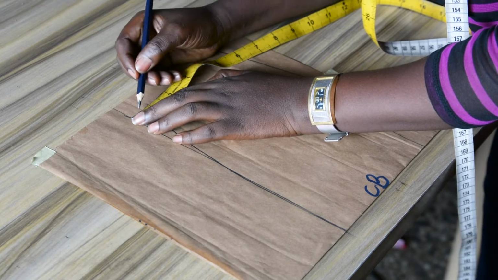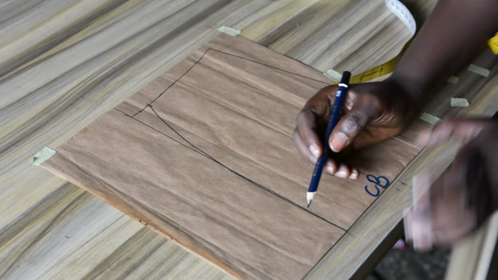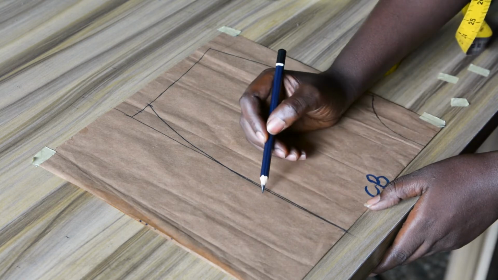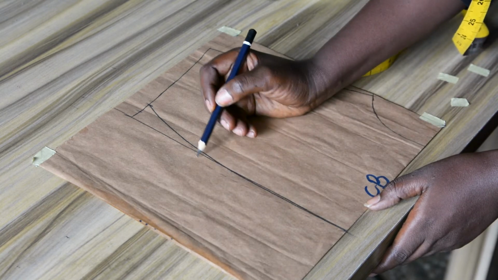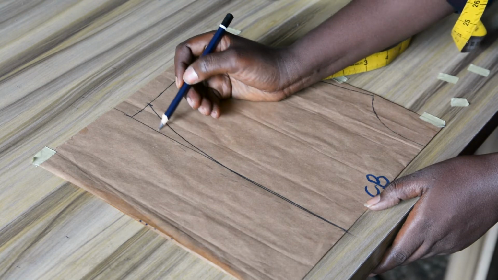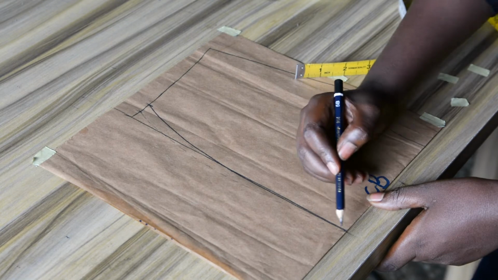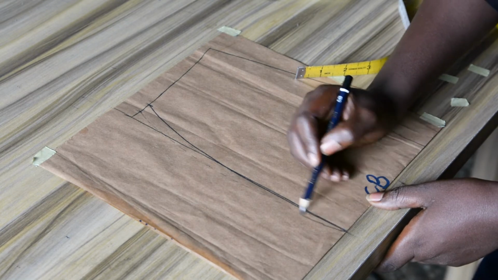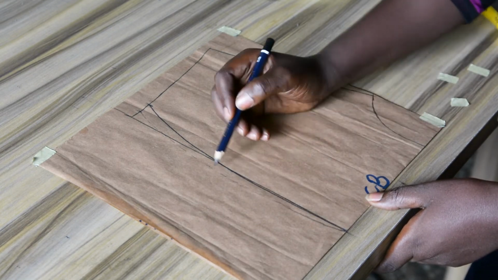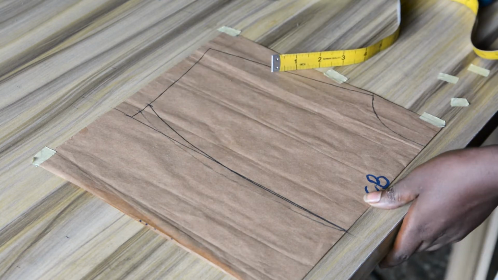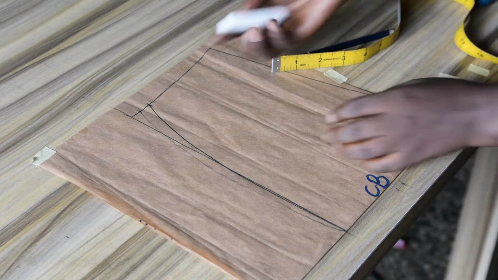So let's assume I'm making use of 1/2 inch just to show you how you can achieve this with your free hand. So you don't need to get discouraged if you don't have a curve ruler. Can you see what I'm doing? So just sketch it out like so. Then you get the shape right.